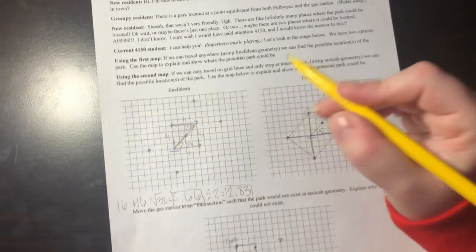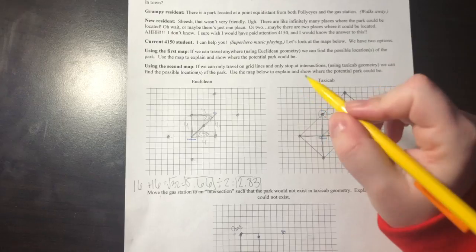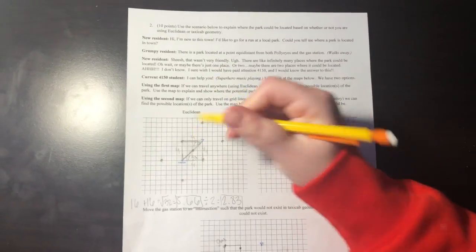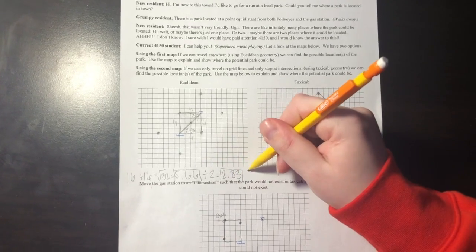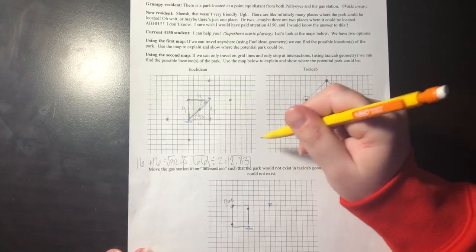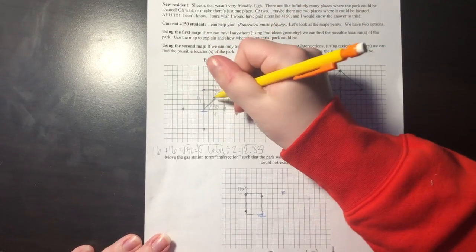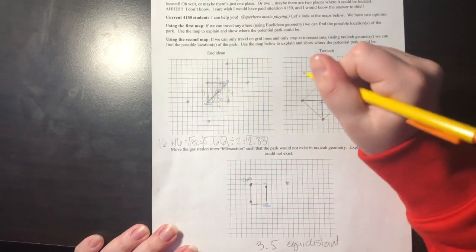Now to find a spot that is equidistant from Poly-Eyes and the gas station, we'll go to the middle of this line, which would be 2.83 blocks away from the Poly-Eyes and gas station. It means for Euclidean geometry, the park could be here.